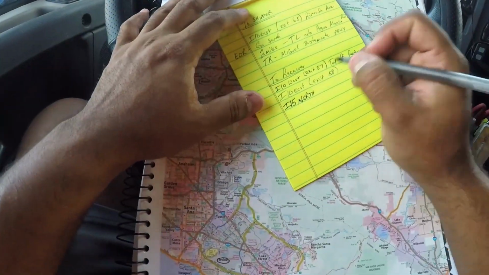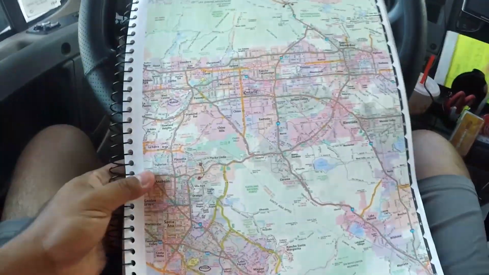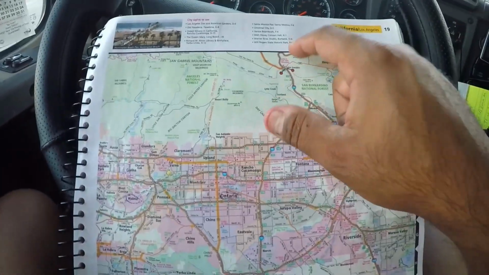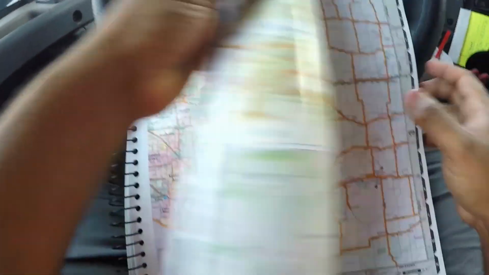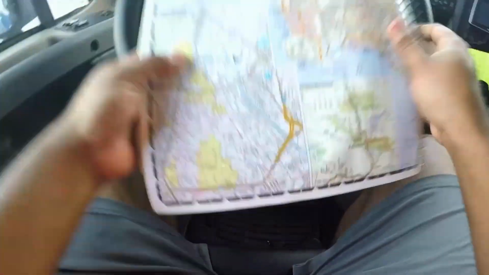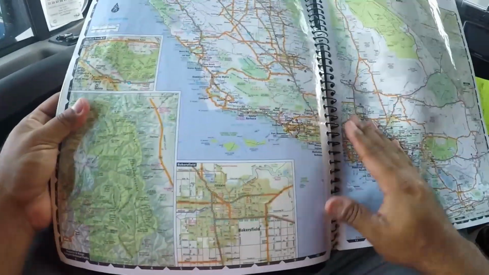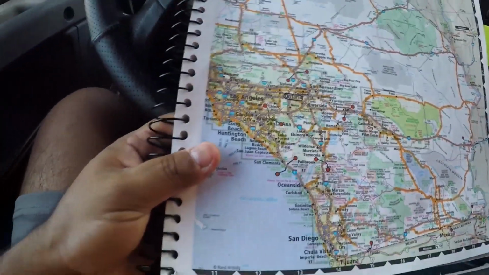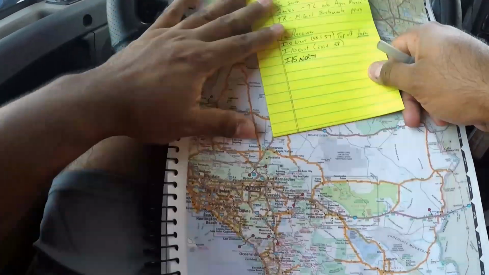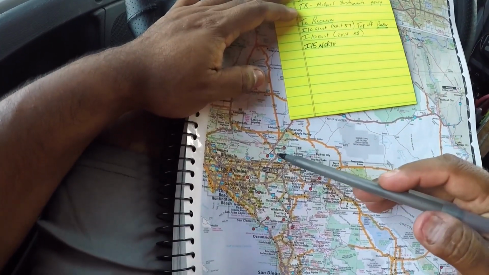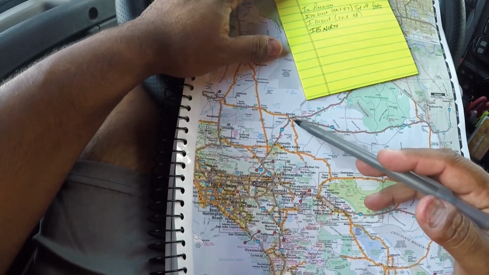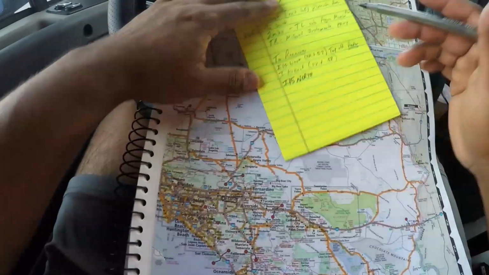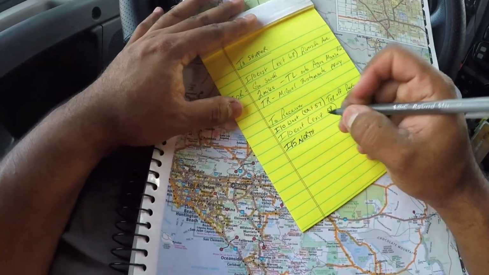All right. So let's look at the blow up of California. So it's right here. We're gonna go 15. It cuts off right here. So we're gonna go to this page right here, which that'll put us outside the blow up, and take us up to Barstow. So we're gonna go say I-15 north.